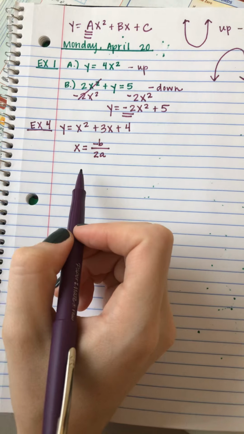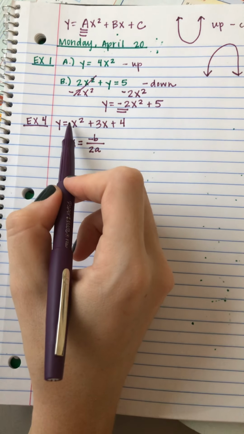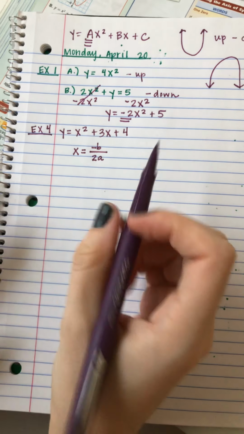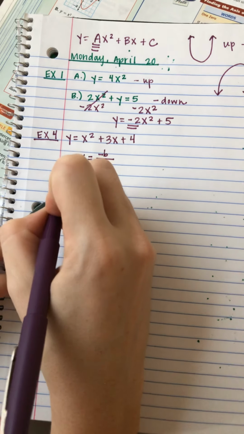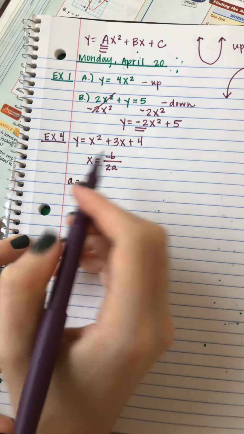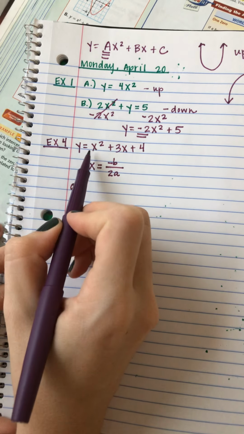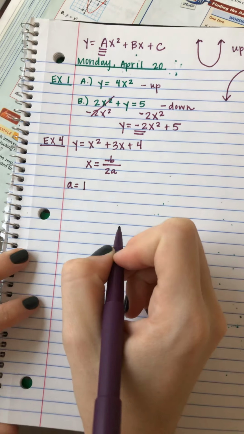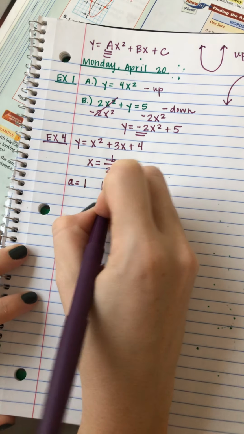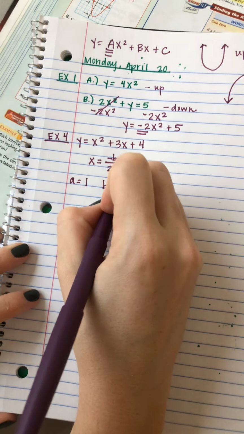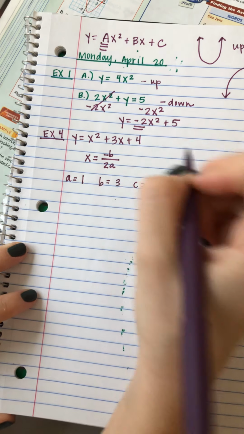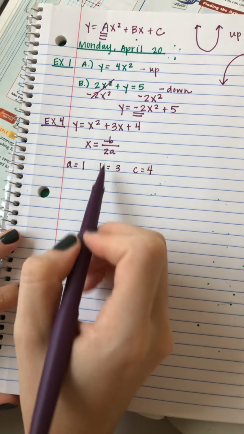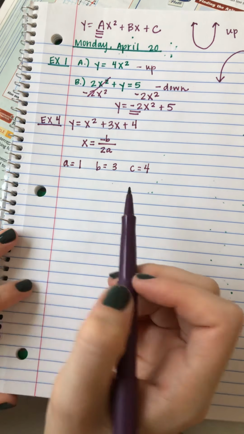So the first thing that we're going to do is just identify what is A, what is B, and what is C. Even though we don't use C here, we're still going to identify it because we need it later. So A is the number in front of x squared. Even though it doesn't look like there's a number here, we know that there's an imaginary 1 right there. B is the number in front of x, which is 3, and then C is the number without the variable, which is 4.